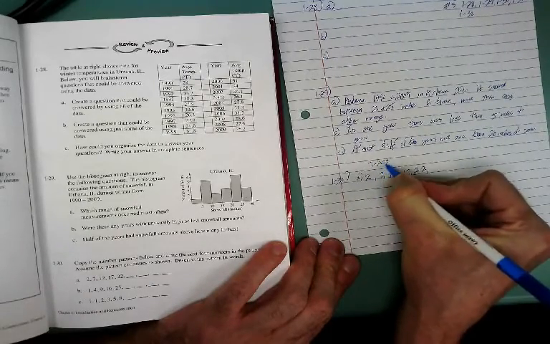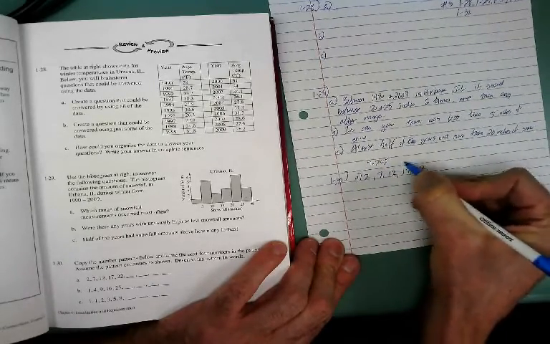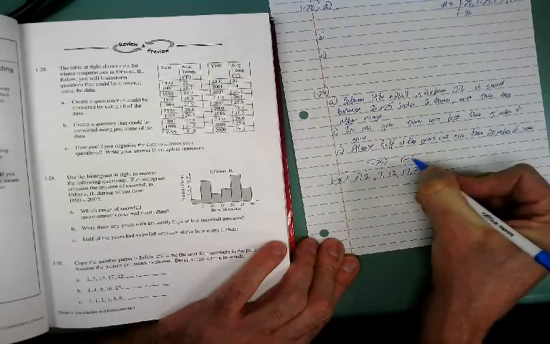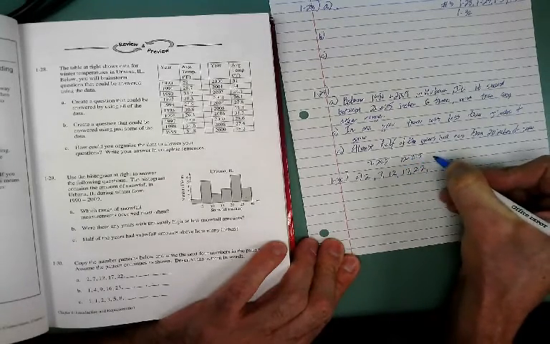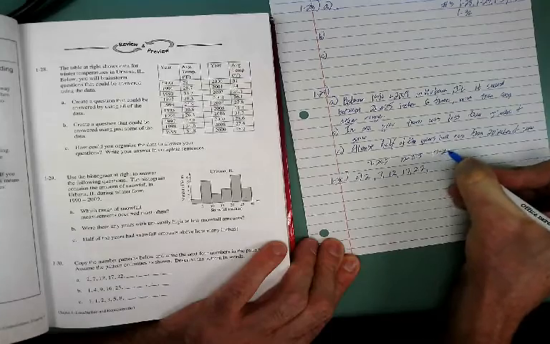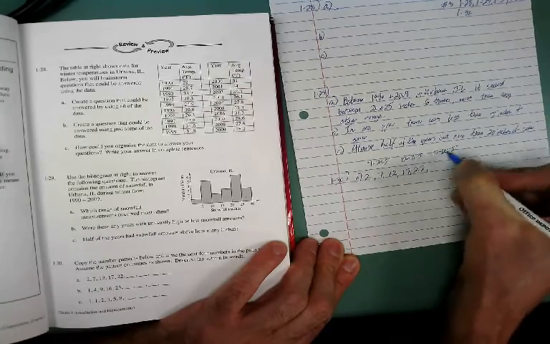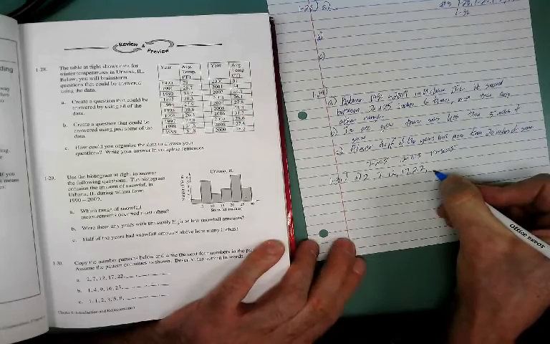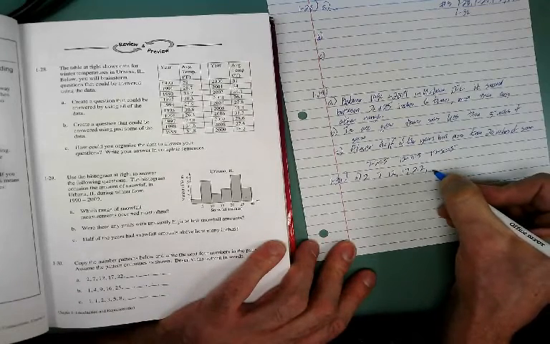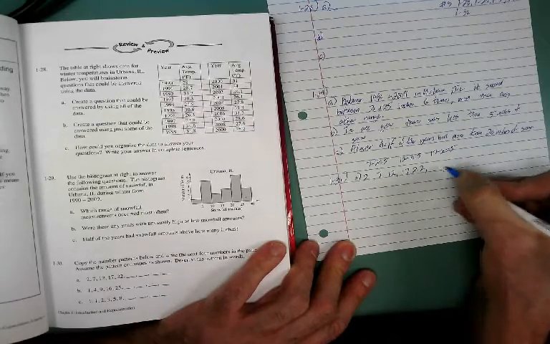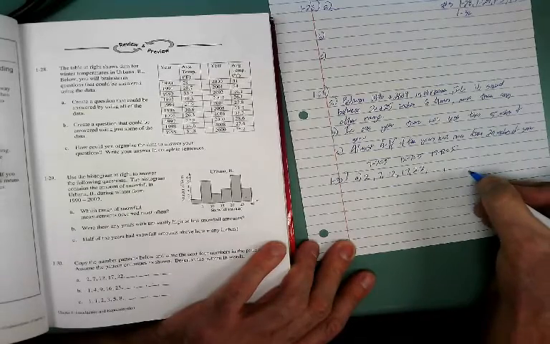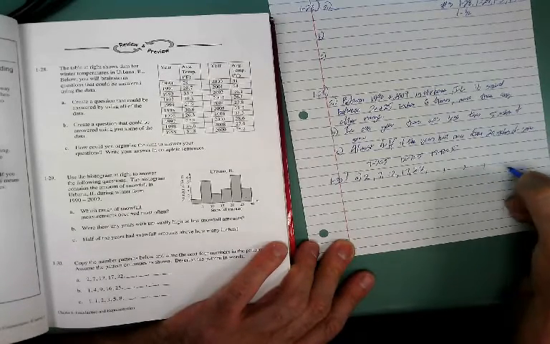What is the difference between 12 and 7? 5. What is the difference between 17 and 12? 5. Boom, boom, boom. So I think the next one's going to be 5 more than this. So you want to figure out what's 5 more than 22, and you want to get the next 4, and I think you guys can do that.